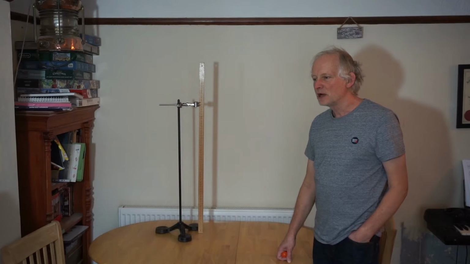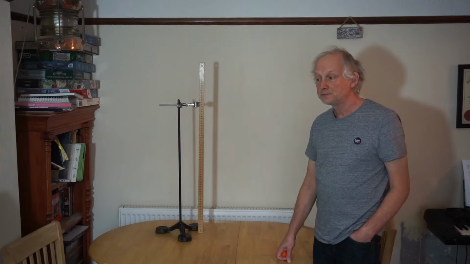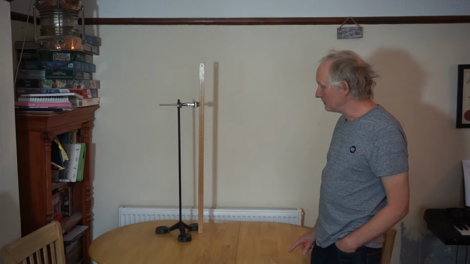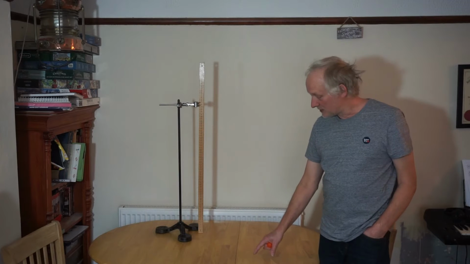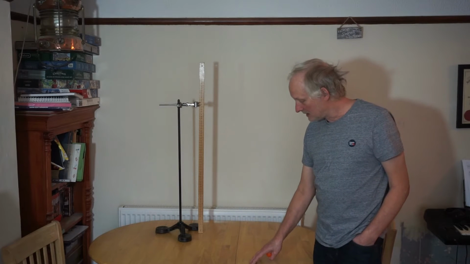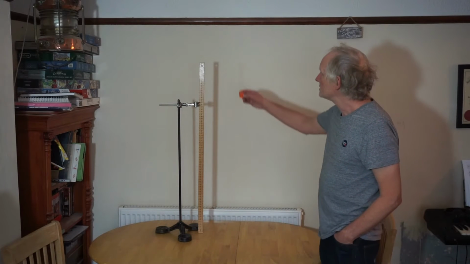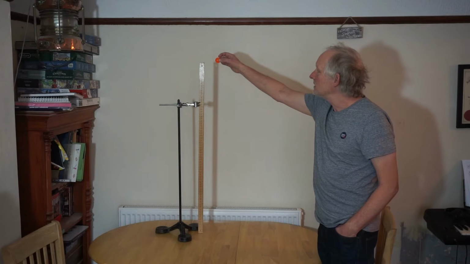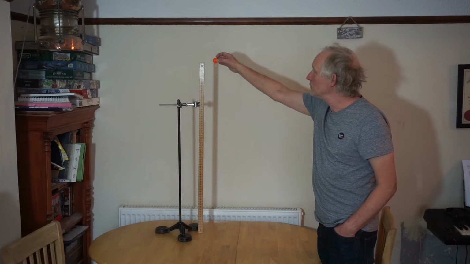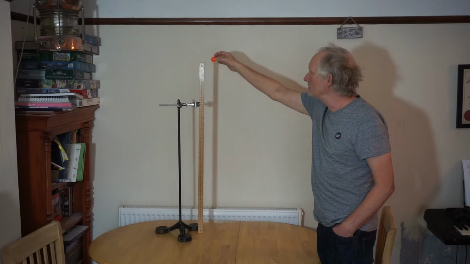The aim of this experiment is to find the height of the room by using a bouncing ball. I've changed the experiment slightly because of the camera angles, and I'm going to do the height of the ceiling above this table. So first of all, I want to find the coefficient of restitution between the ball and the table, and I'm going to do that by dropping the ball from a height of 1 metre.